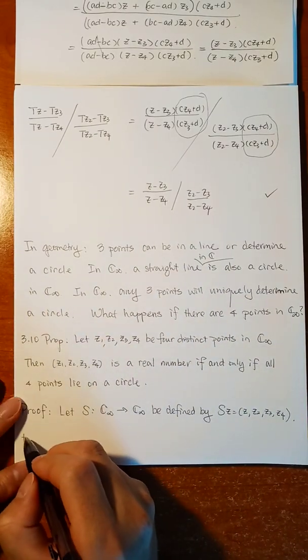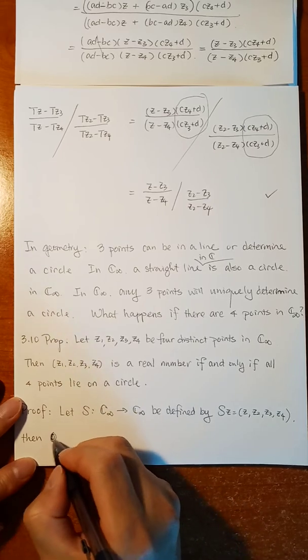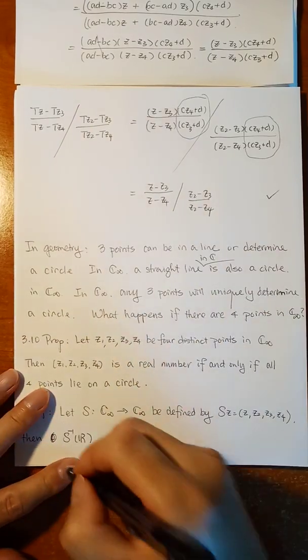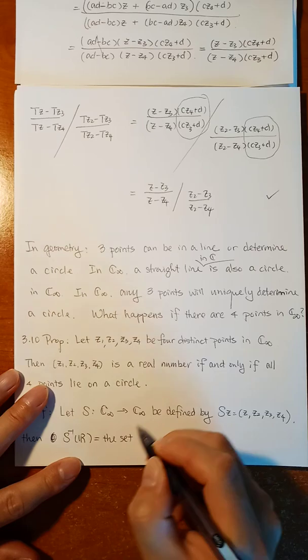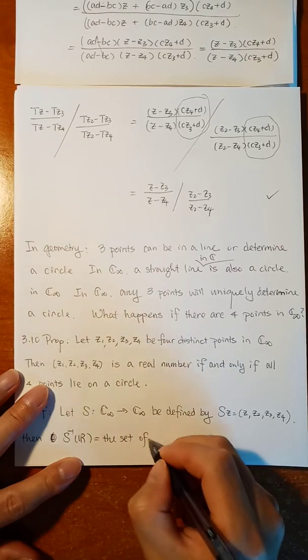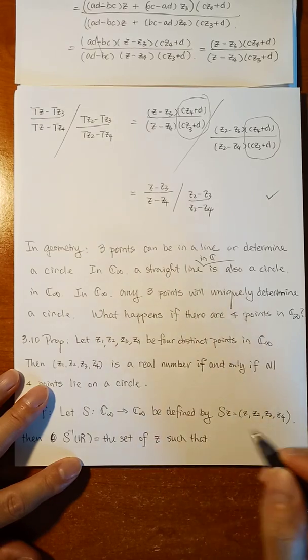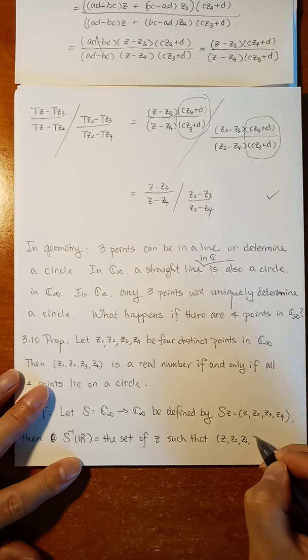Then we can check the pre-image of real numbers, as S inverse of R. It is the set of Z such that the cross ratio is real. It's a definition.